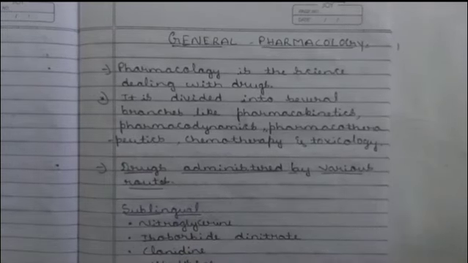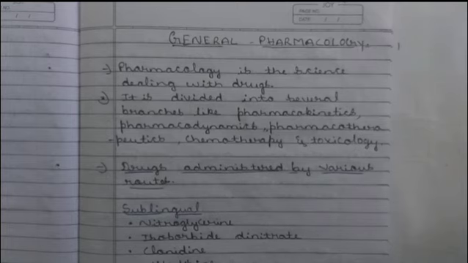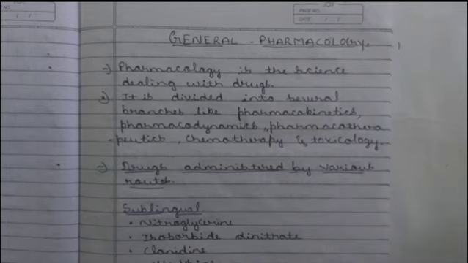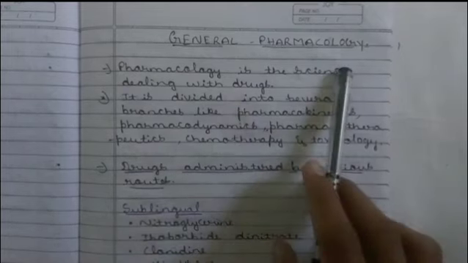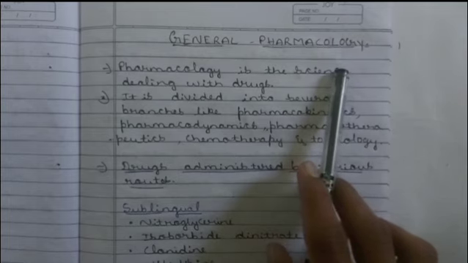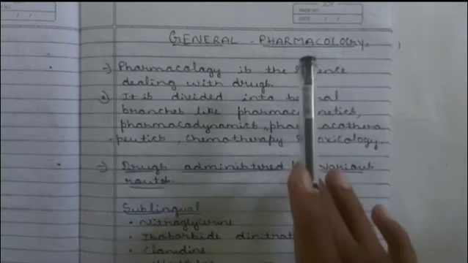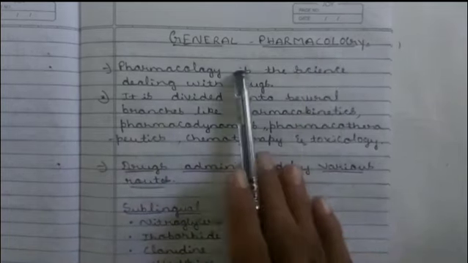Let's join pharmacy. Yes, today in this lecture, let's discuss an important topic in GPAT of pharmacology, that is general pharmacology. While reading pharmacology, you should know this basic concept. Two to three questions every year they will ask from general pharmacology only.